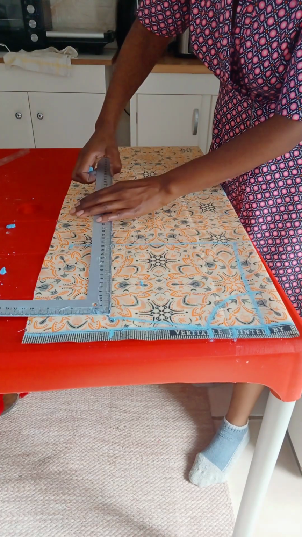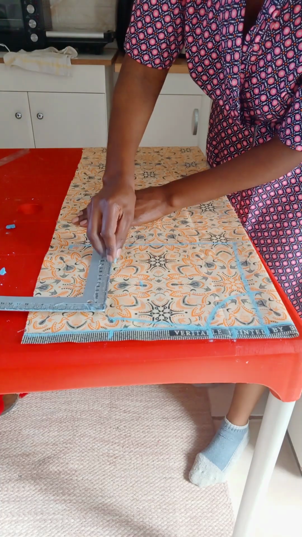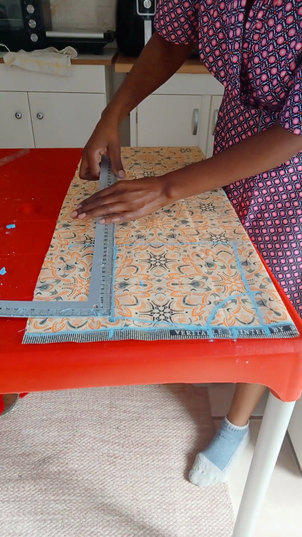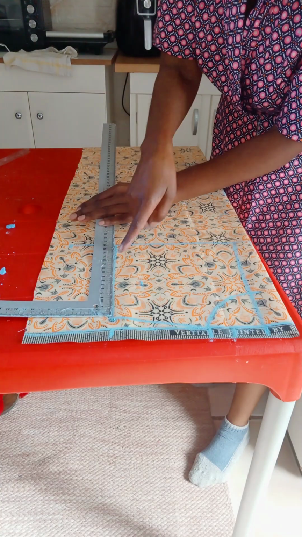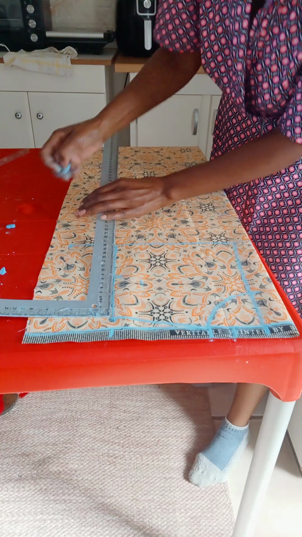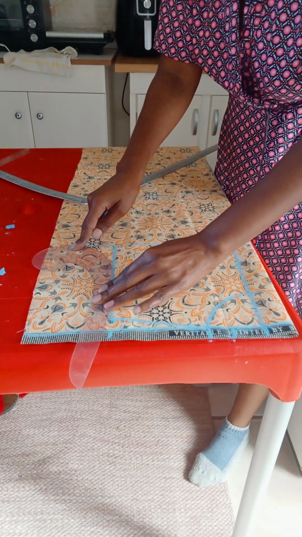So from here I'm going to go down by 18 centimeter, making an armhole. From here I'm going to have the measurement of the mid armhole, which is 9 centimeters, since it's 8 centimeters. This is where I'm going to make a curve using the curve rule.